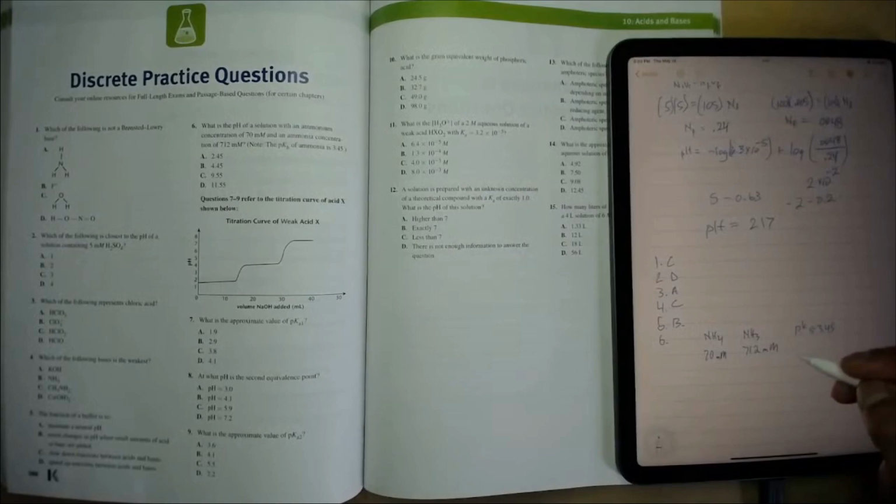So pH equals pKb plus log. First we'll get pOH and then we'll turn it into pH. pOH is pKb plus log of B over BOH. Conjugate acid over base.